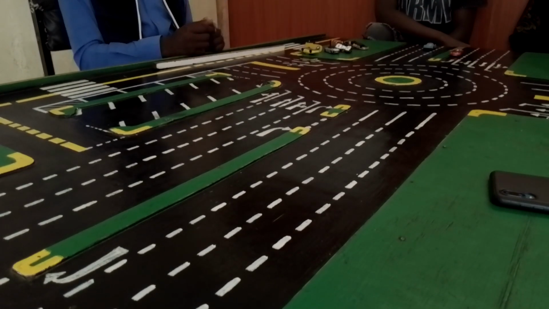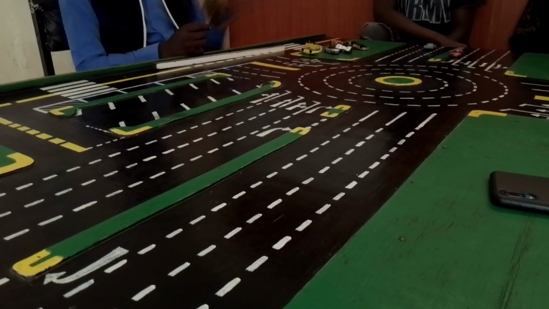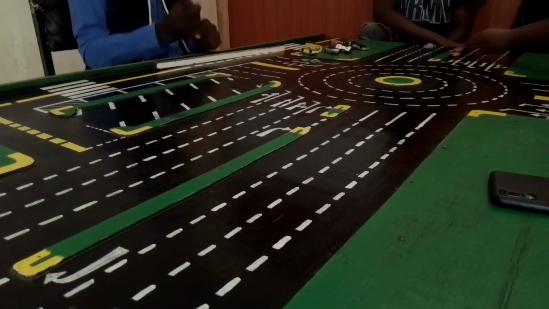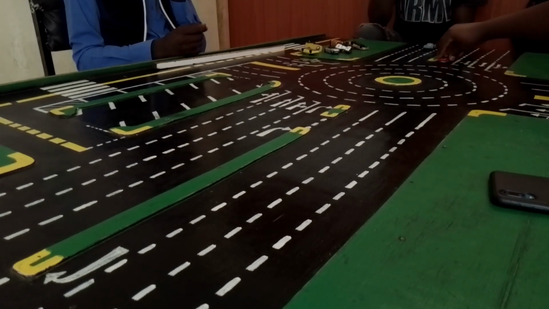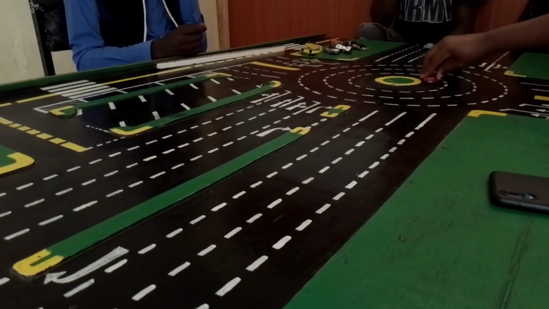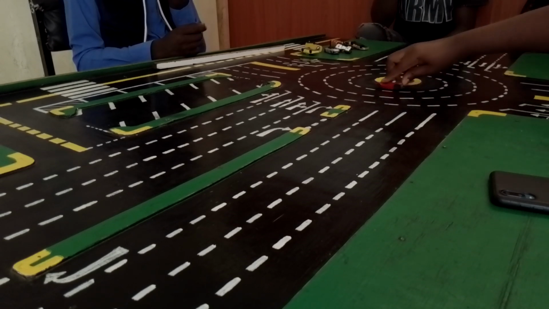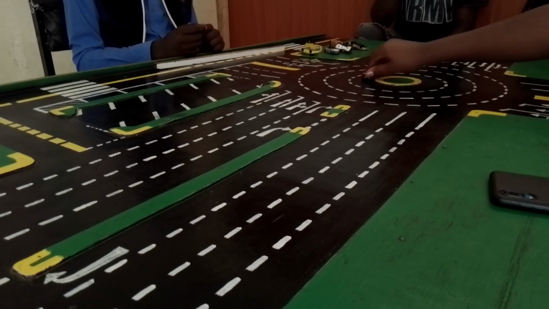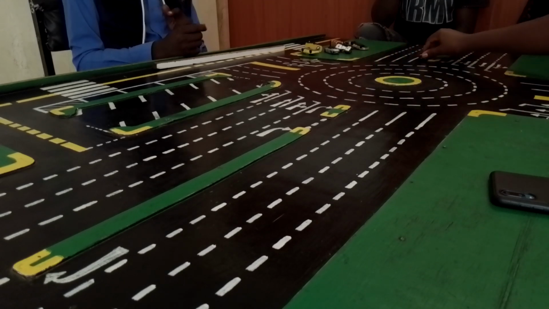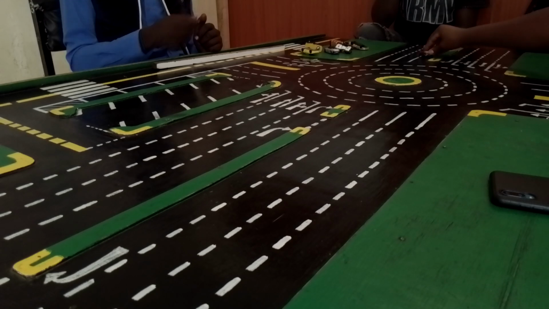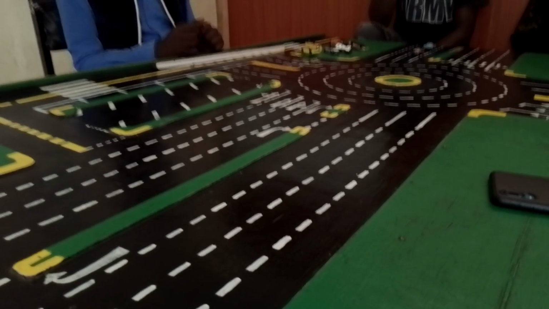So drive behind someone. Yes. 0, 90, 180, go straight, indicate left, 3. Good. That should be it.